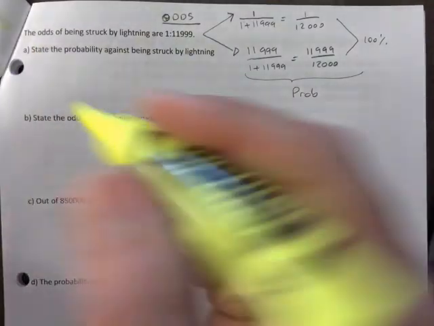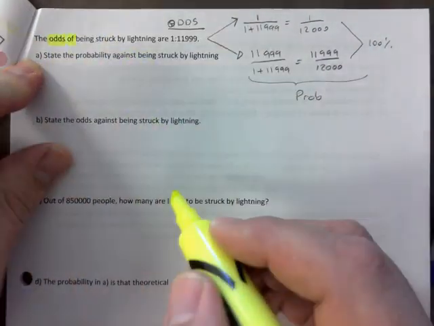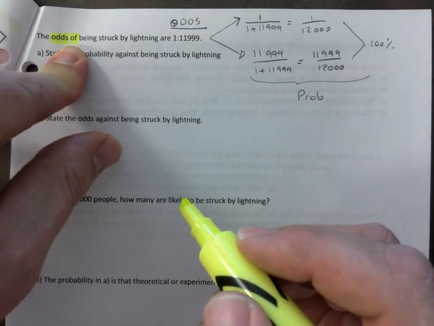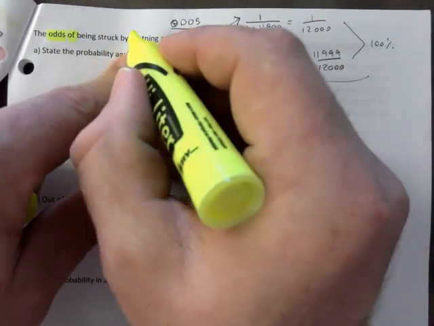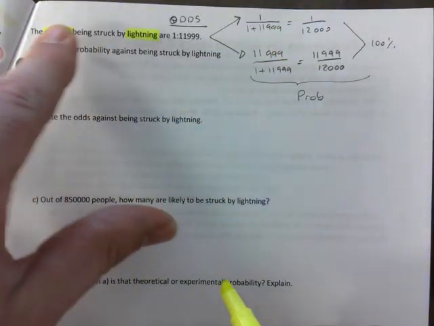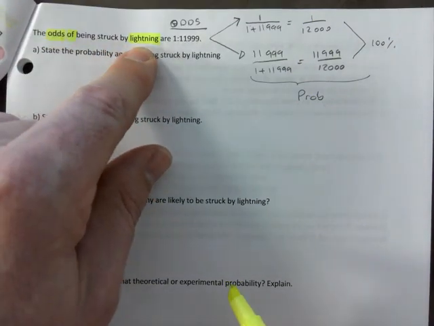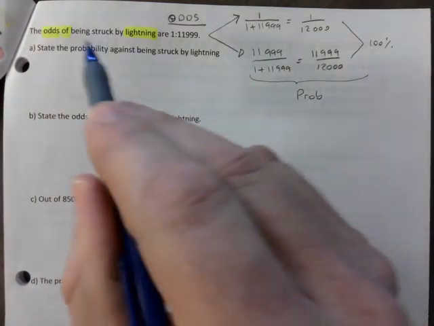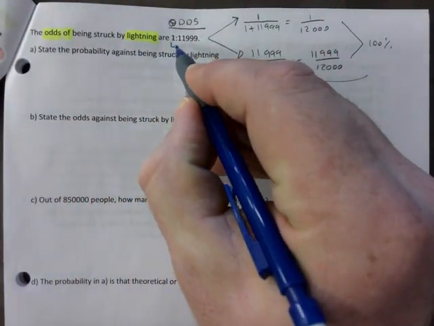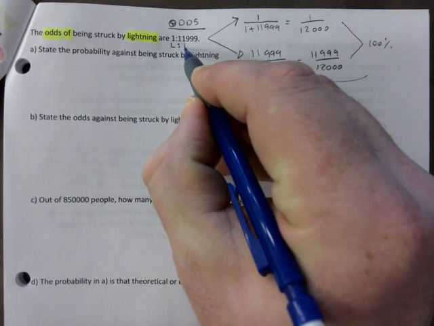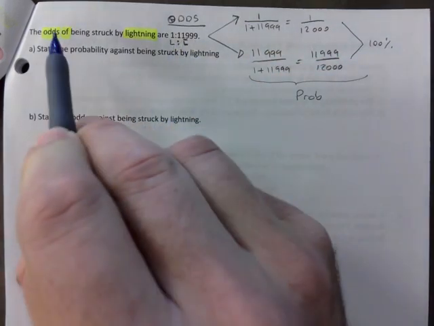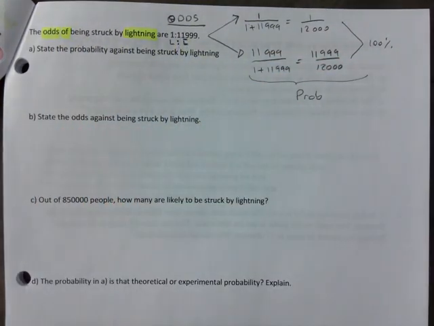Let's read again. The odds of, that's important. It's not odds against, it's the odds of. What are we talking about? Lightning. So there's odds of or odds against, and then there's the certain event it's referring to. When it's odds of, then I know this is lightning, and it compares it to the instances where it's not. So based on the way it's worded, I know what the numbers represent. Now I can move forward.